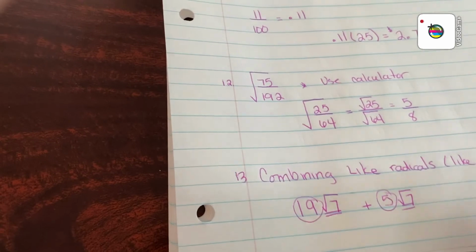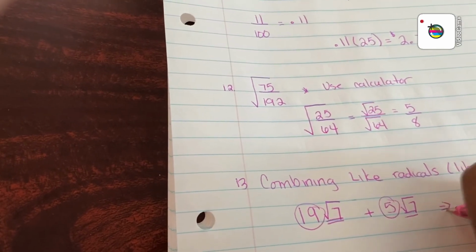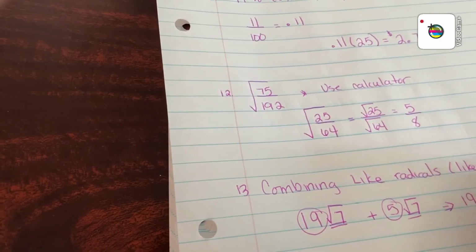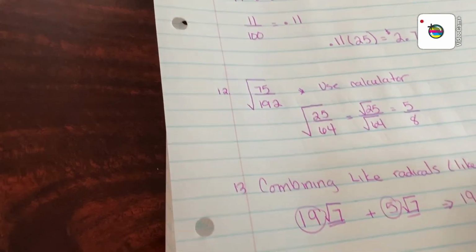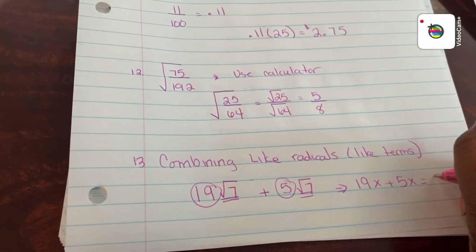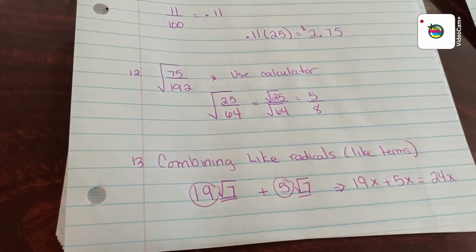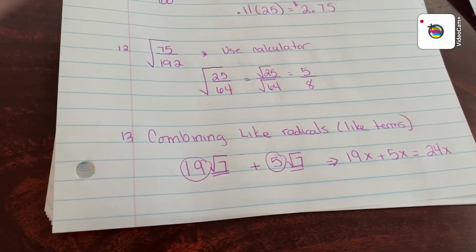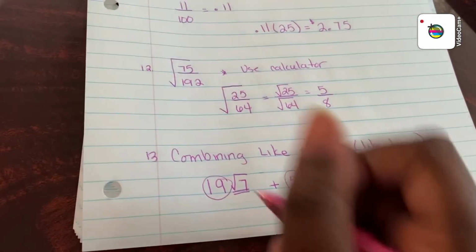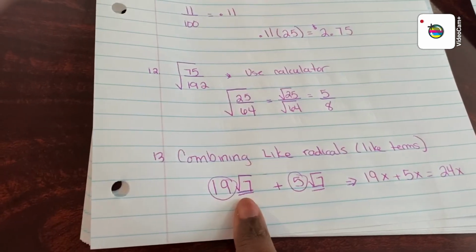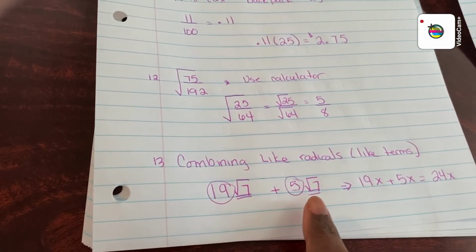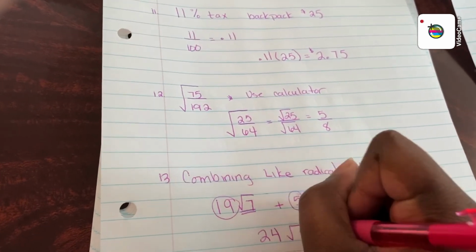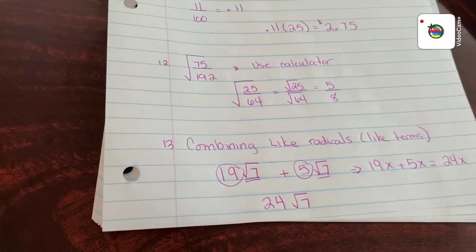Okay, so this is the exact same as if you were to have 19x plus 5x, that would give you 24x. The variable did not change, it stays the same. Likewise for when we're adding like radicals together. So 19 square roots of 7 plus 5 square roots of 7 is going to give me 24 square roots of 7.